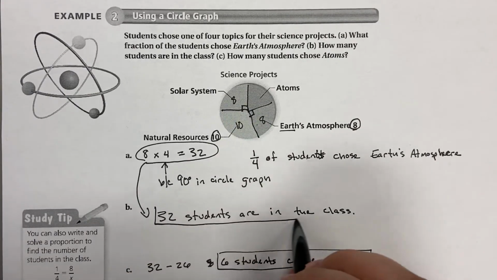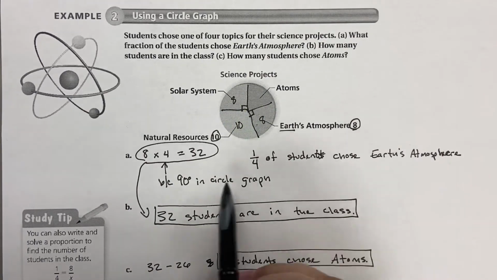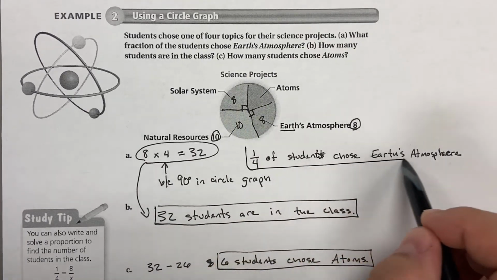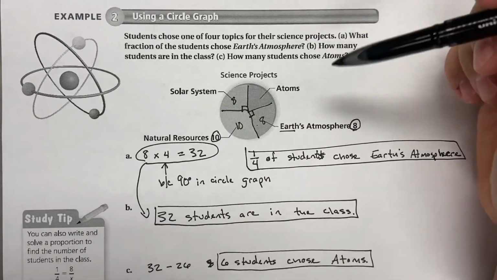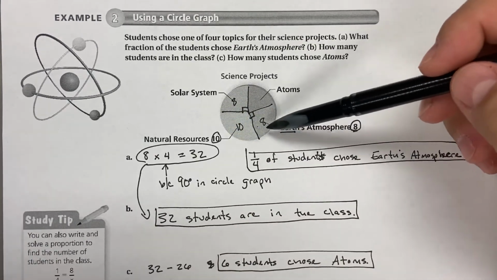That's how we got 32 students were in the class. And that's how we know that 1/4 of the students chose the Earth's atmosphere, because again, 90 degrees is 1/4 of the whole.